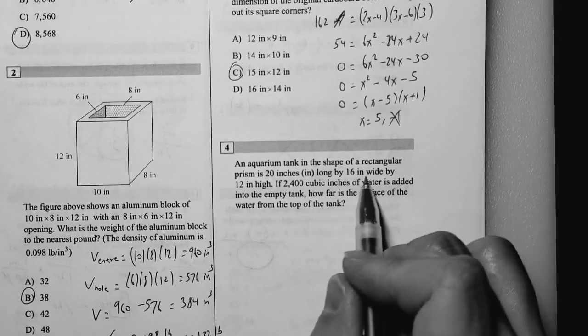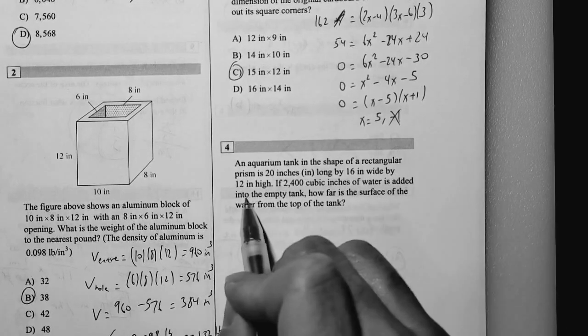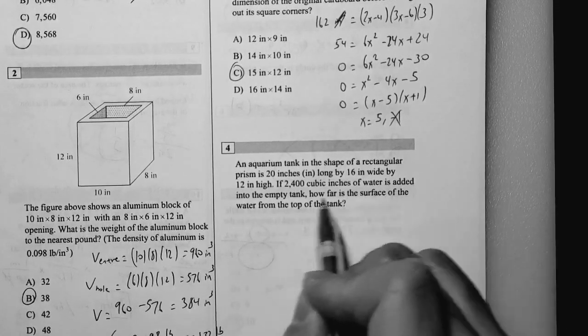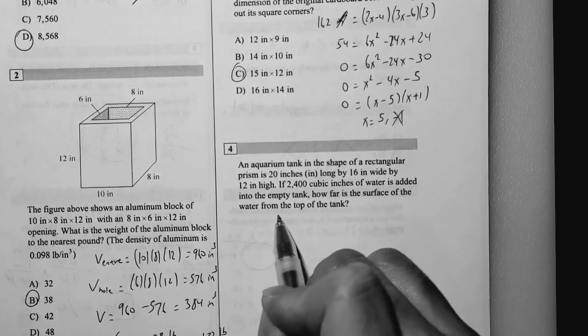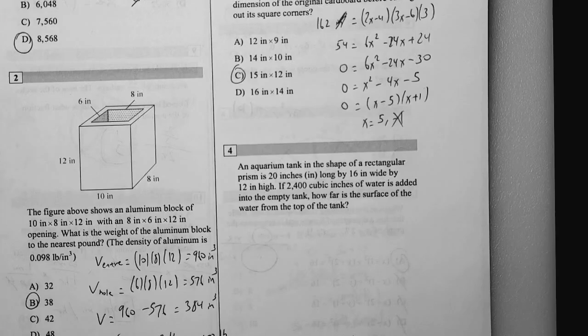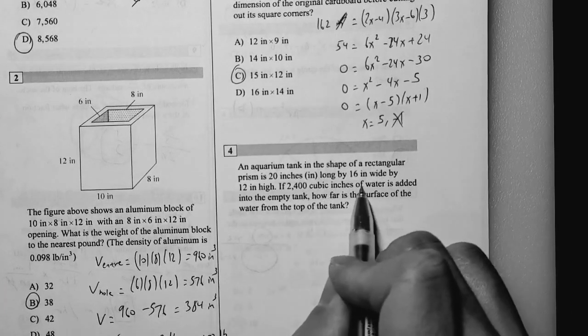An aquarium tank in the shape of a rectangular prism is 20 inches long by 16 inches wide by 12 inches high. If 2,400 cubic inches of water is added into the empty tank, how far is the surface of the water from the top of the tank? So, how do we do this? Well, this much water got added.